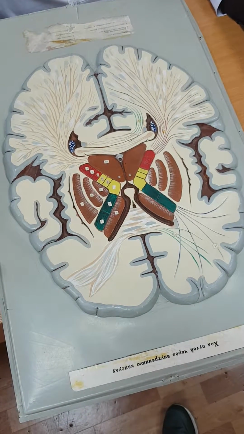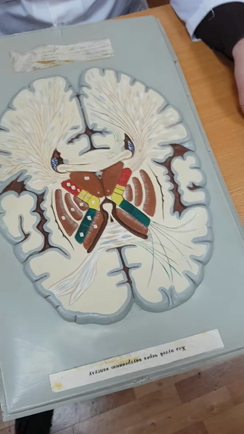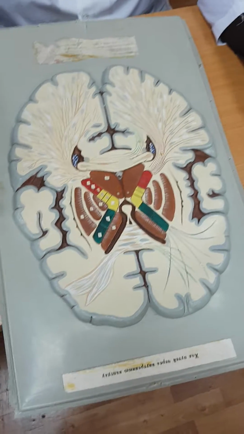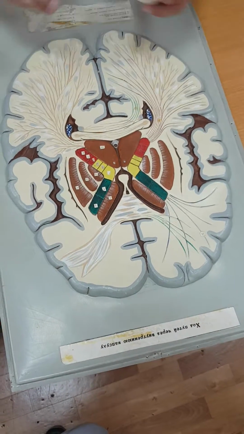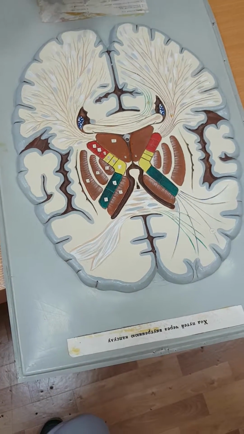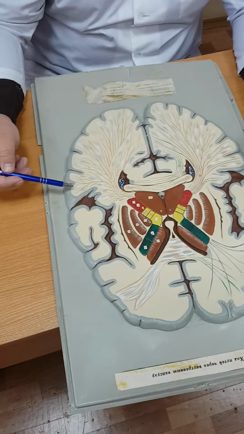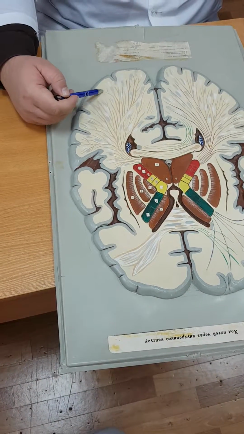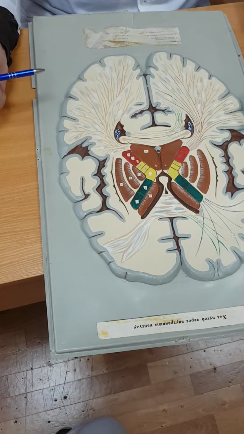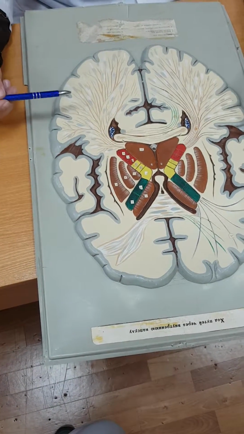Next is white matter. White matter consists of three types of fibers. First of them is associated fibers. Associated fibers are fibers which join structures in the region of one hemisphere. For example, the shortest associated fibers are between nearest gyri. They are fibra arcuata cerebri.